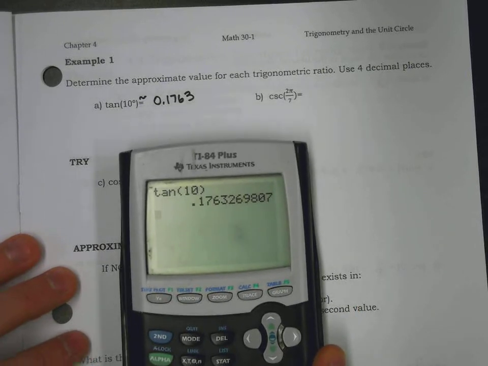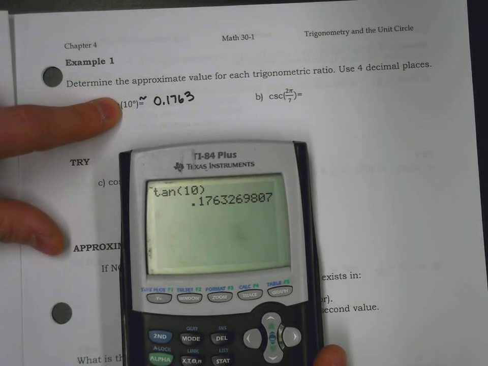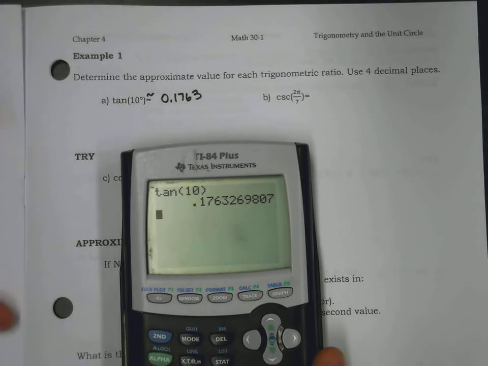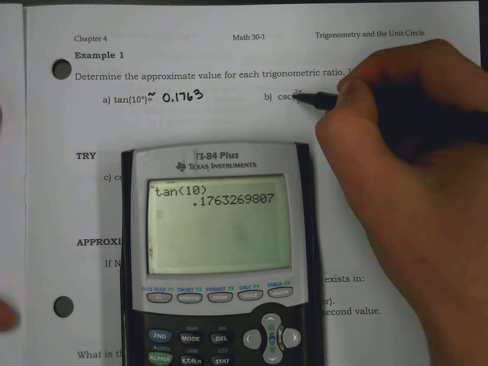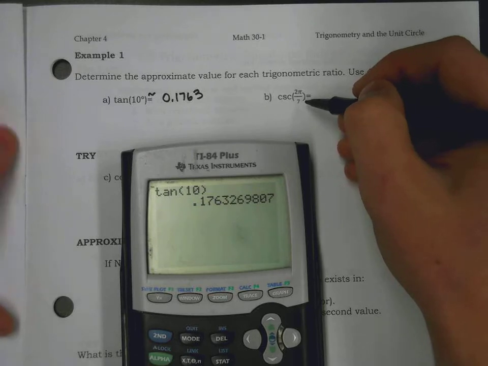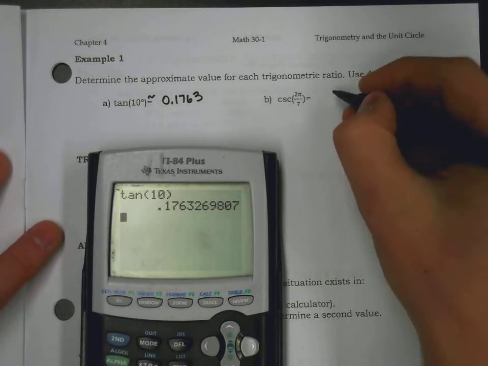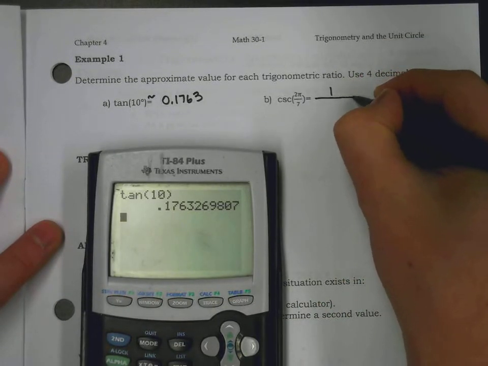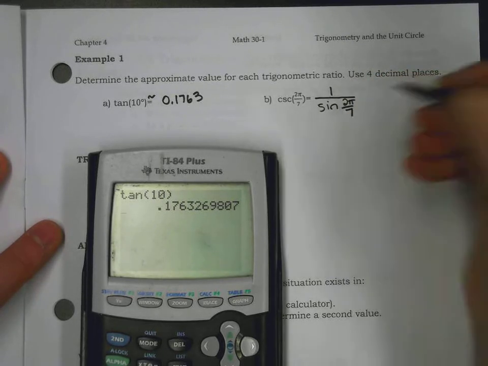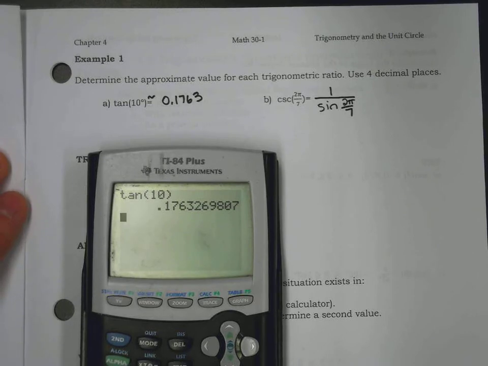So 10 degrees is on the unit circle, but it's not one of our coordinate locations that we identify on it. For cosecant of 2 pi over 7, being able to evaluate that is a result of evaluating 1 divided by sine of 2 pi over 7. Remember, don't change your angle, flip your ratio.